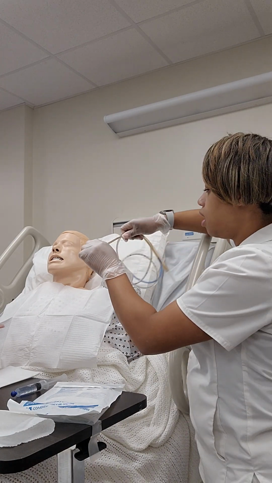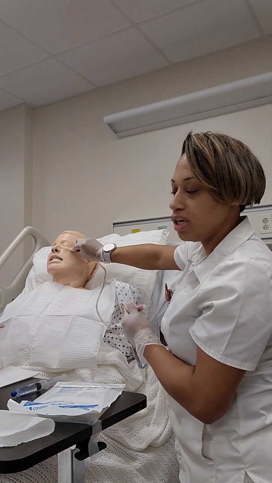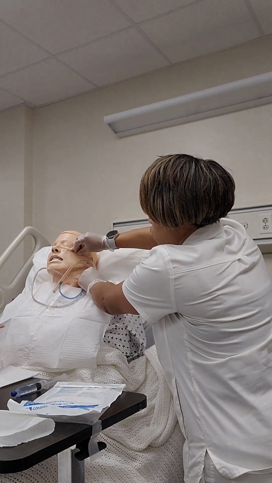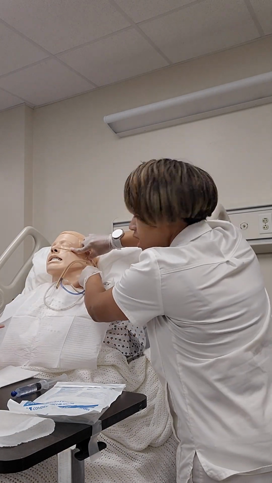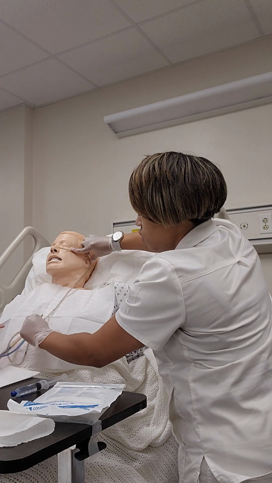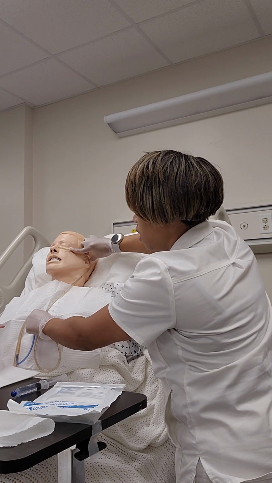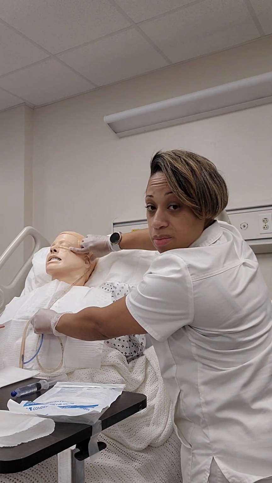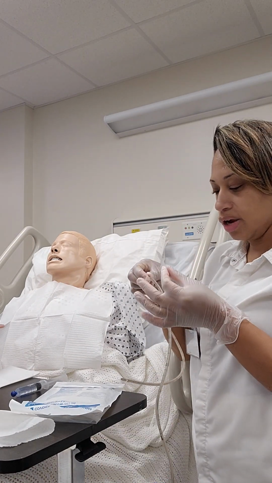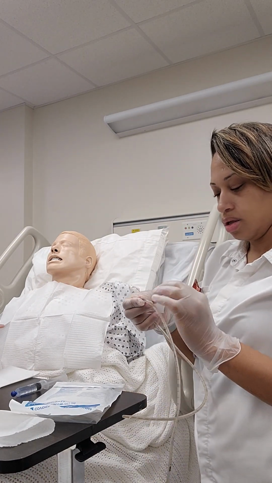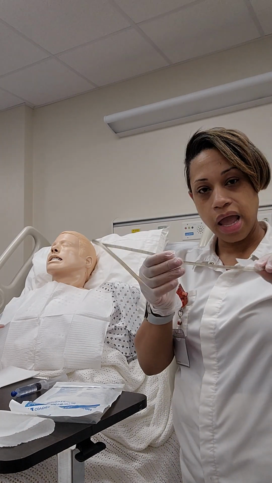I will measure it from the tip of the patient's nose to the tip of the patient's earlobe, and then to the tip of the xiphoid process. Now once I have that placement confirmed, I will mark it with tape, which I already had here. And that shows where I need to stop.